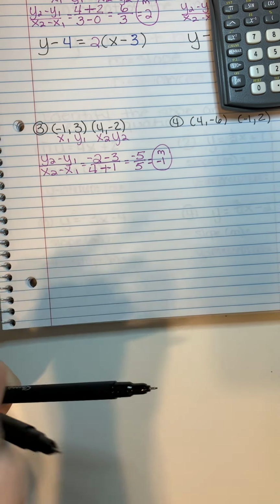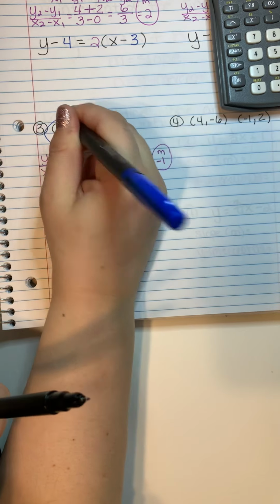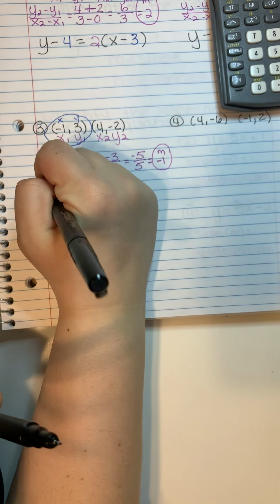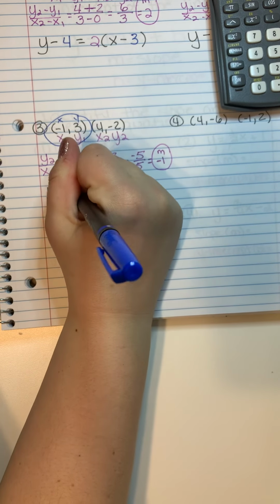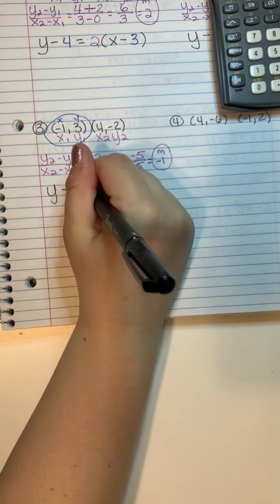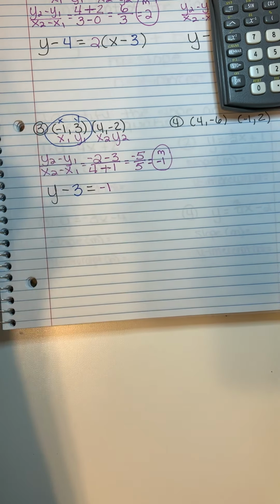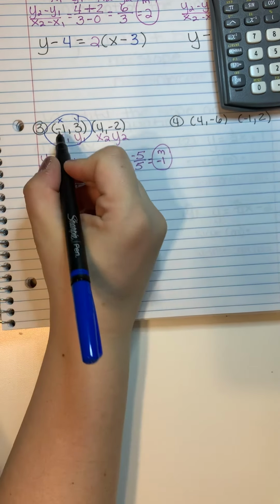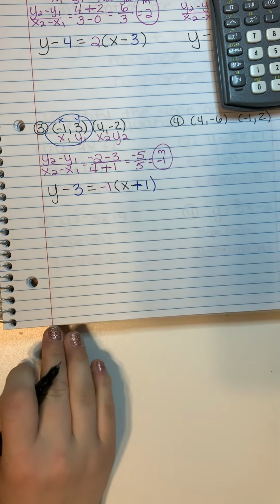Okay, now we can plug it in. So we can pick either point. I'll just do the first one, x, y. So we have y minus our y, which is 3, equals our m, which is negative 1, parenthesis x minus our x, which is negative 1. So remember, this is really just plus 1.